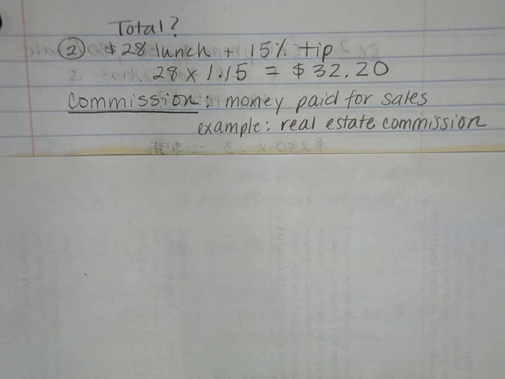So if you ever go to a place where you feel like the salesperson is really, really interested in you and they're helping you a lot, they're not just being nice. They're trying to make money, right? They get a commission off of how much they sell.